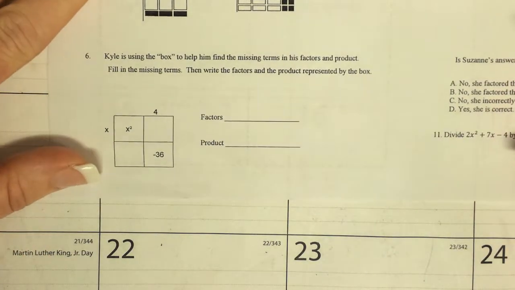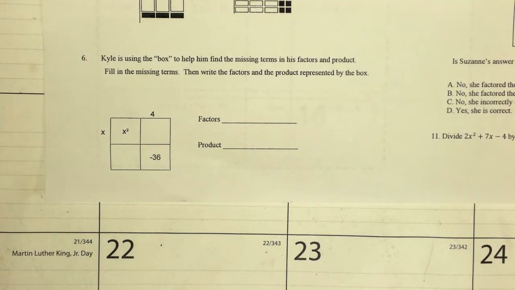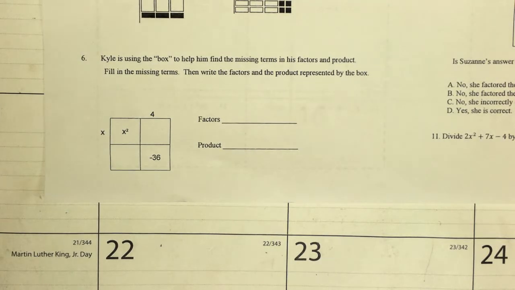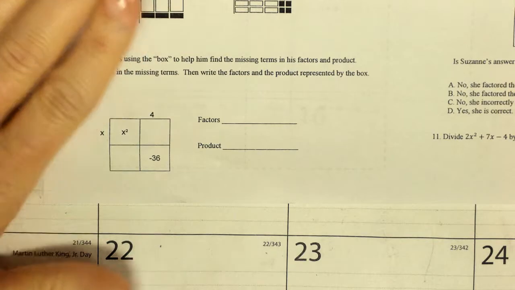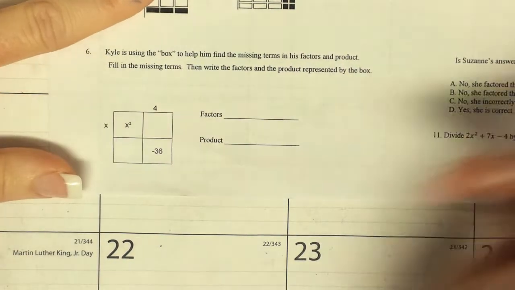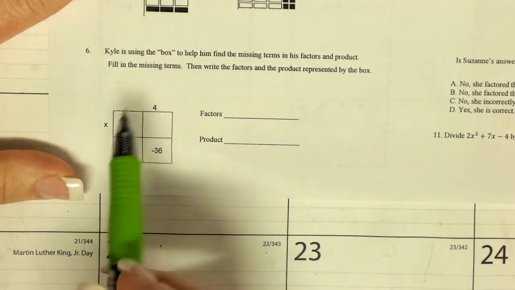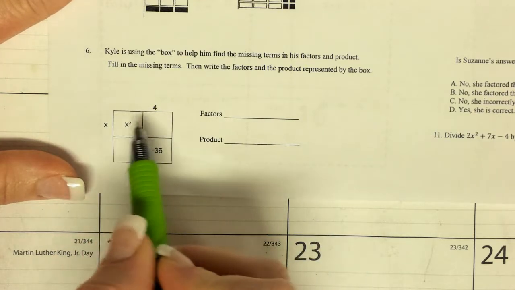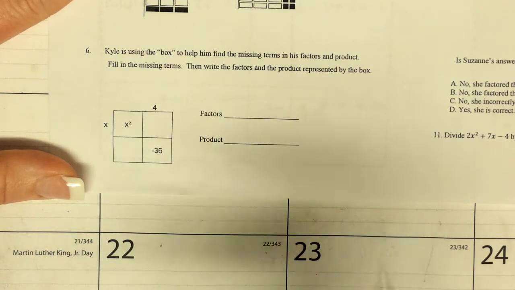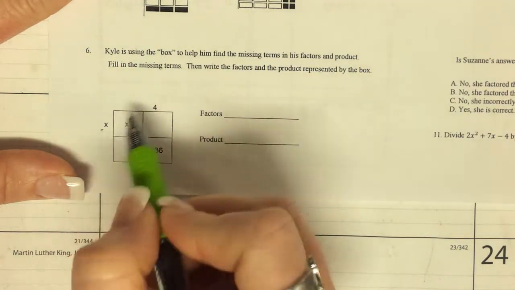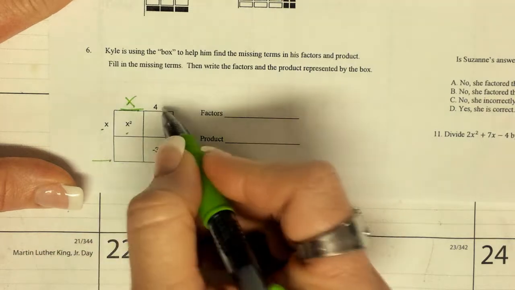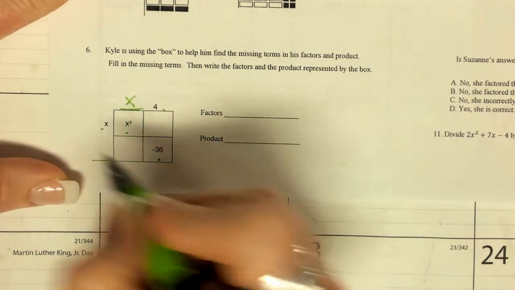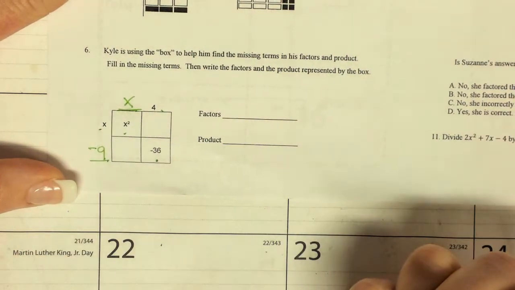Number 6. Kyle is using the box to help him find the missing terms in his factors and product. Fill in the missing terms, then write the factors and the product represented by the box. We're first going to find our factors. I'm going to use what they've given me to determine the missing parts. So x times what gives me x squared? x. Awesome. And then what times 4 gives me negative 36? Negative 9.